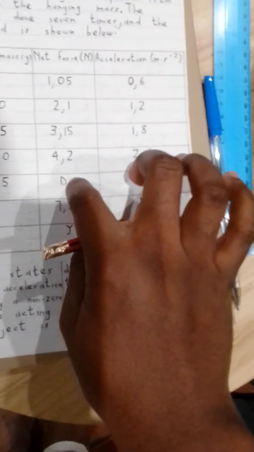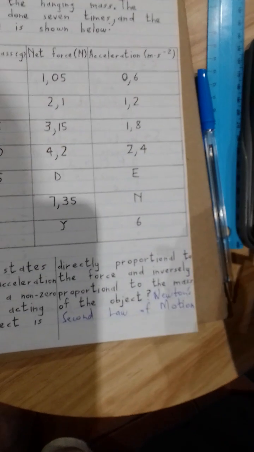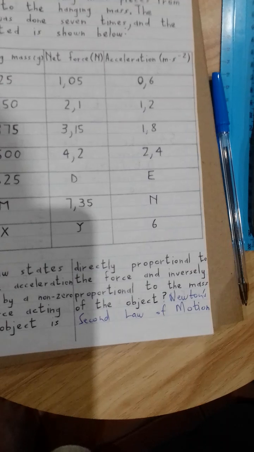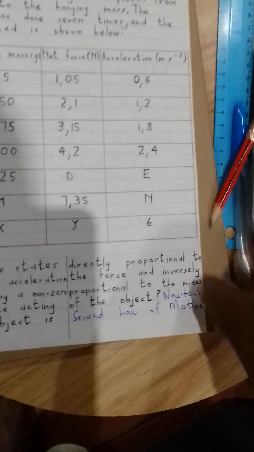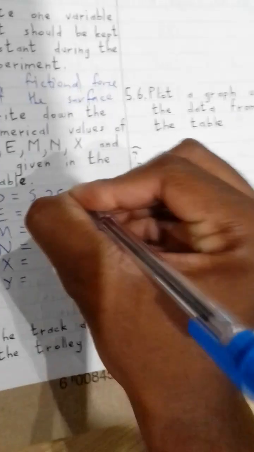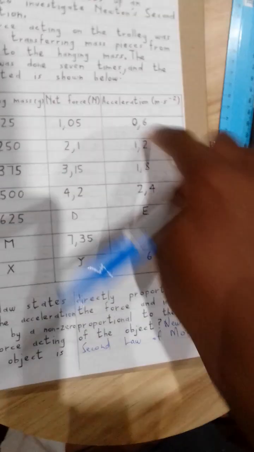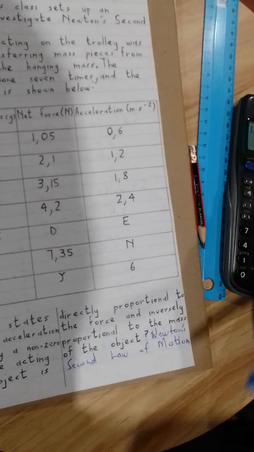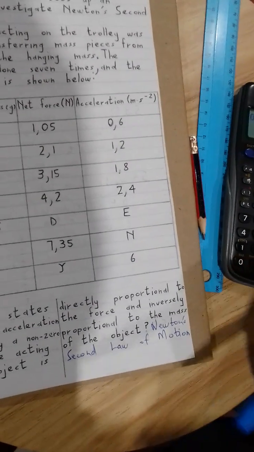So in order to get D, 1,05 times 5, 5,25 newtons. E, 0,6 times 5, 3. Okay, so E is 3 meters per second squared.